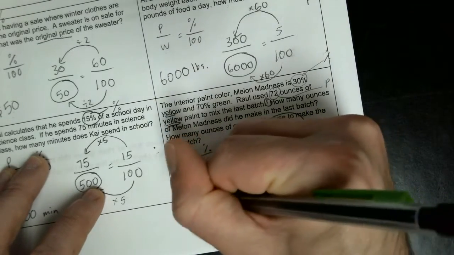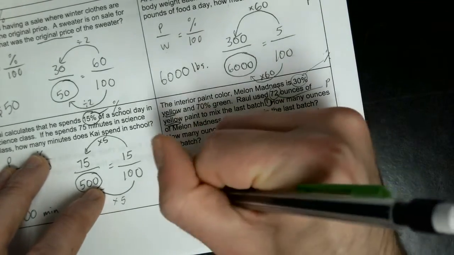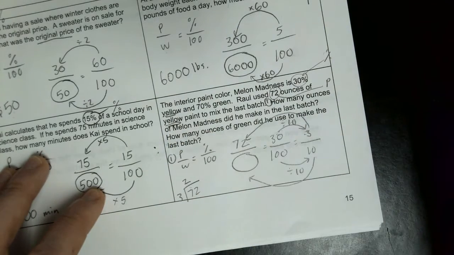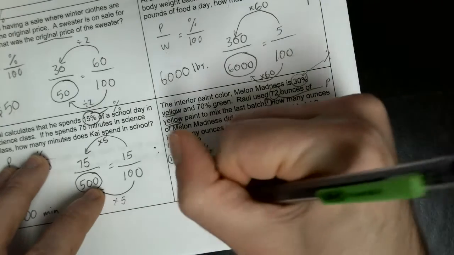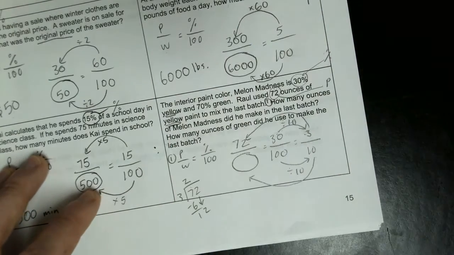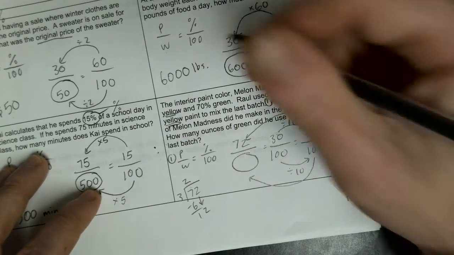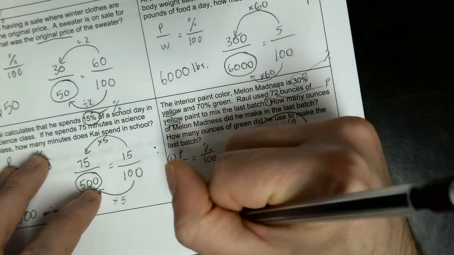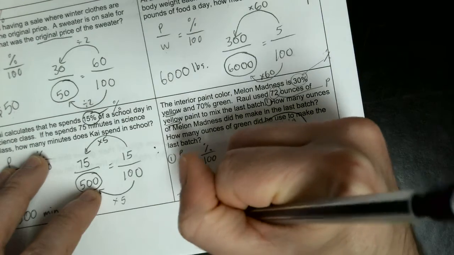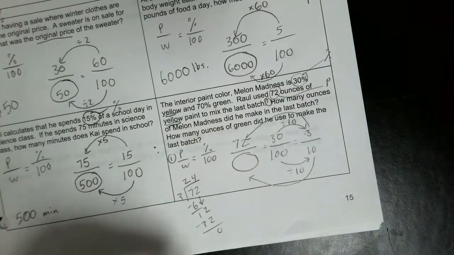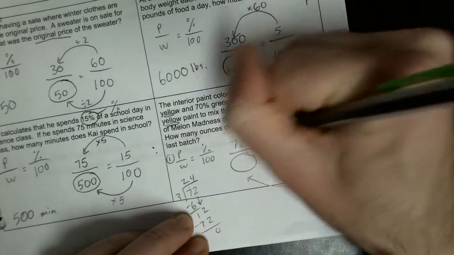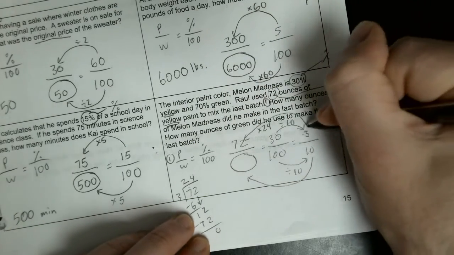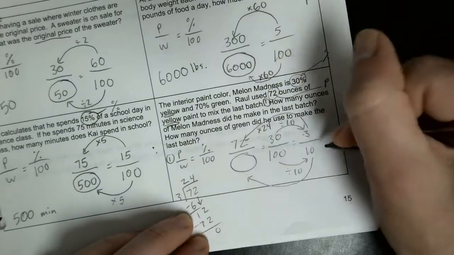I'm going to put 72 in that dividend end, divide by 3. 3 goes into 7 twice. 2 times 3 is 6. Subtract to get 1. Let's bring down that 2. 3 goes into 12 4 times. 4 times 3 is 12. You get 0. All right, so we're going to multiply by 24. So we're going from 3 to 72 now. Because we got a 3 here, we can get from 3 to 72 by multiplying by 24.